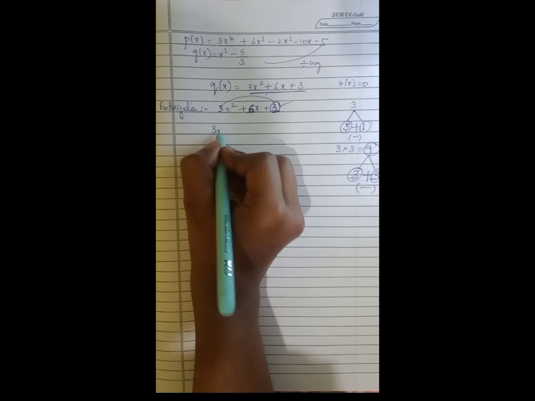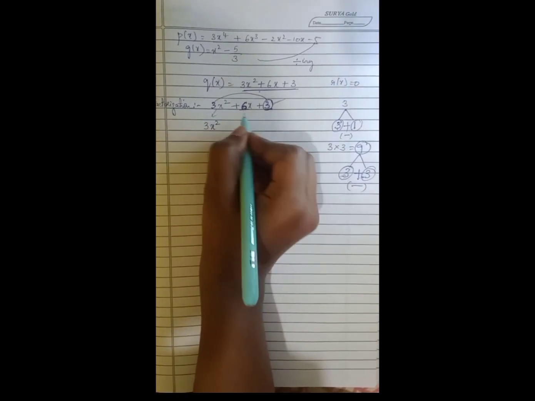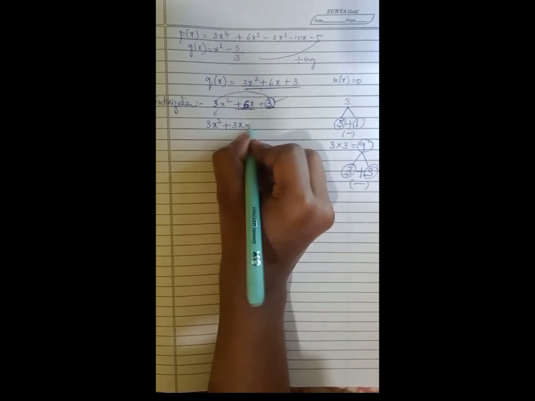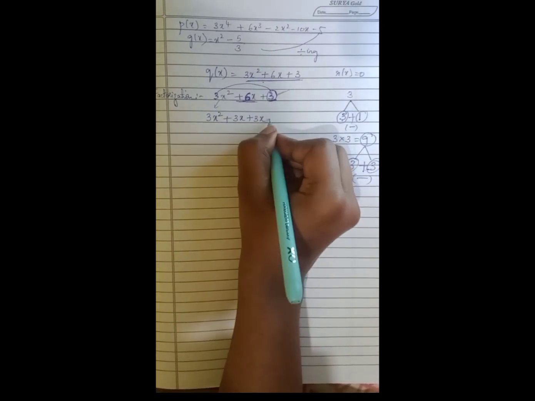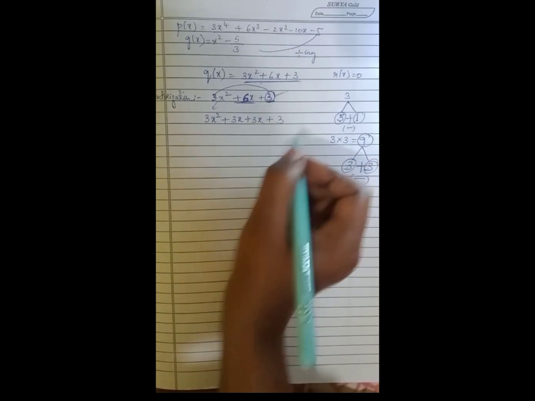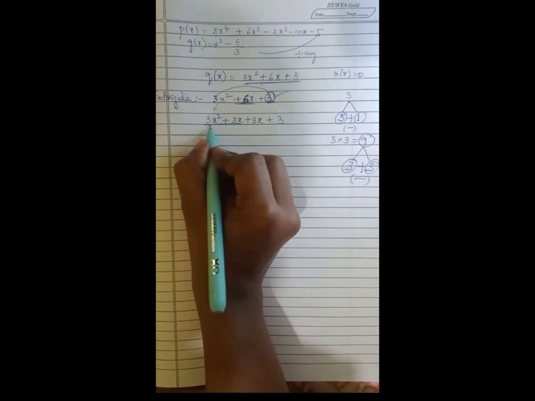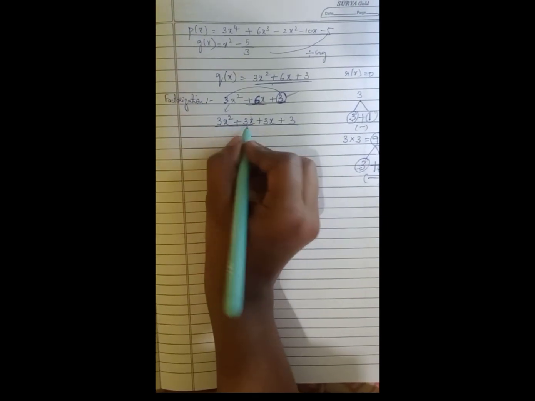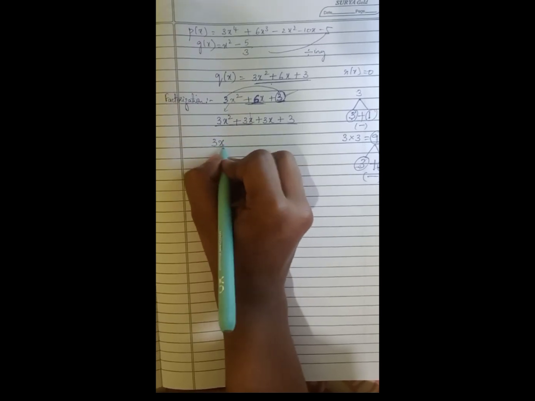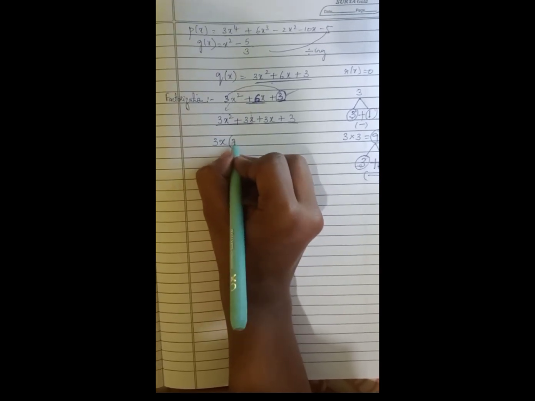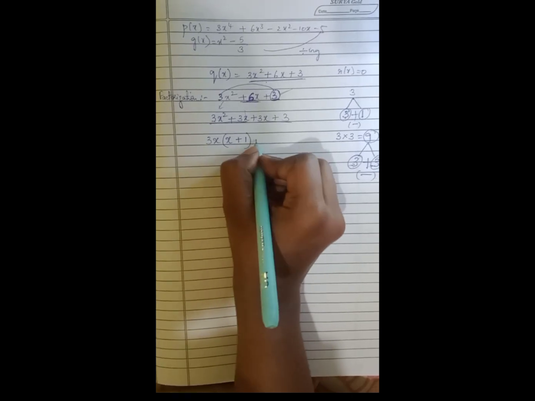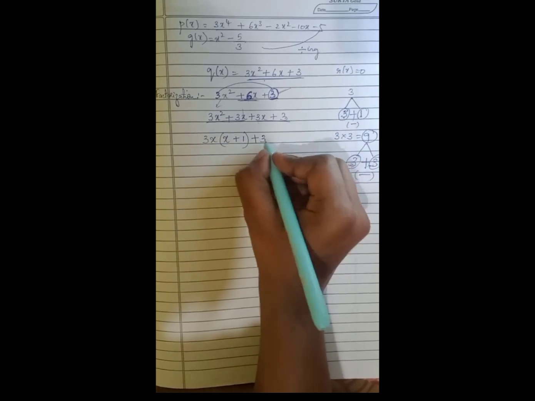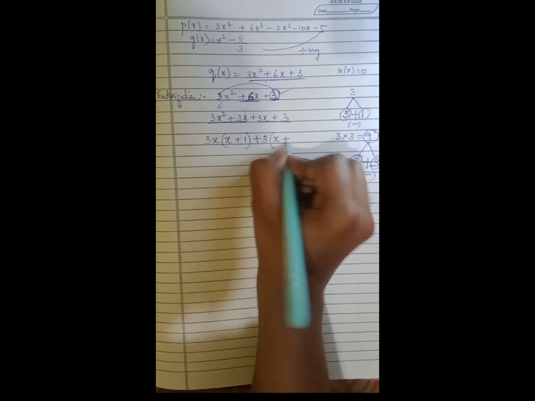I'll write down the first number as it is, 3x square. This is coming as it is. This plus 6x is split into plus 3x plus 3x. And the last number comes as it is. Now group these two and group these two. For these two, take common out. 3 is common and x is common. Write the remaining ones, x plus 1. Again here for these two, take the common. Here only 3 is common, x is not common. The remaining one is x plus 1.